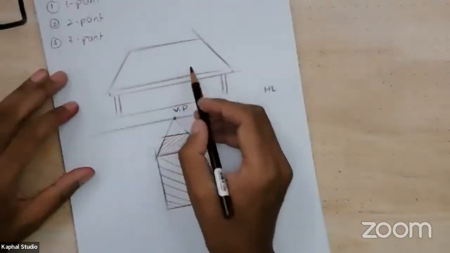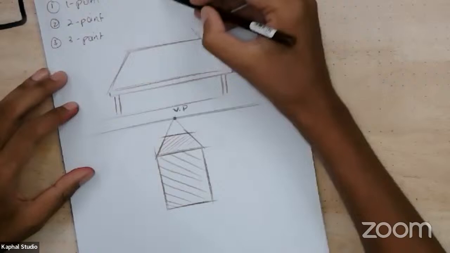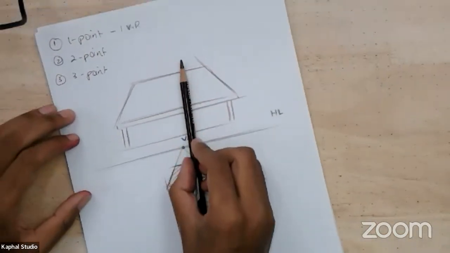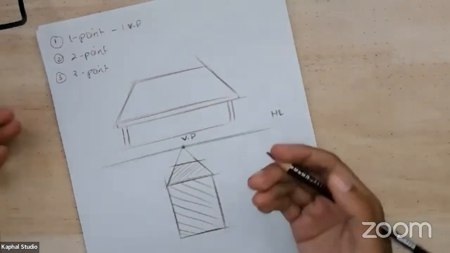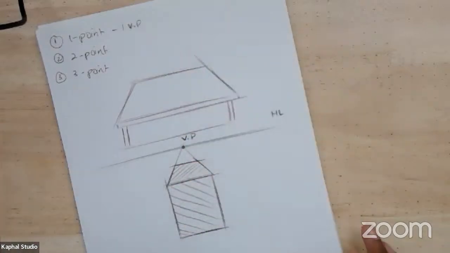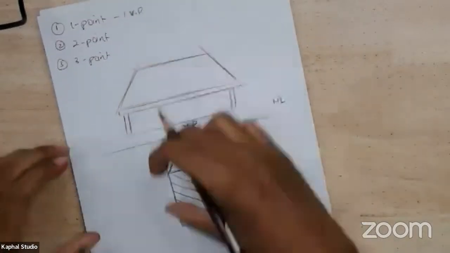Okay, so these lines are going towards that vanishing point in one point of perspective. तो हम इस direction में हम देख रहे हैं वो चीज को. So this is normally we'll draw because this is what we visualize and imagine. Okay. Now there is nothing wrong in it.